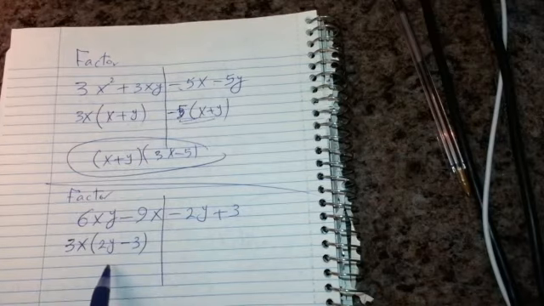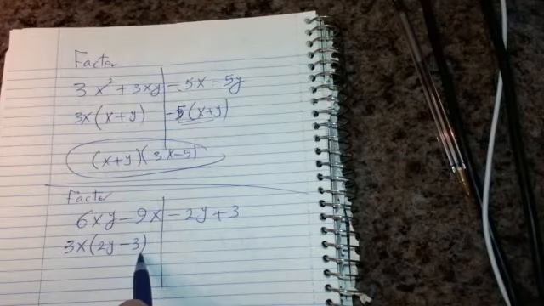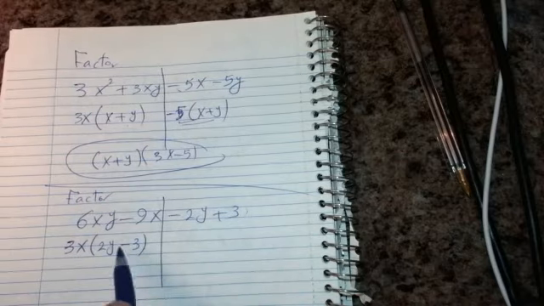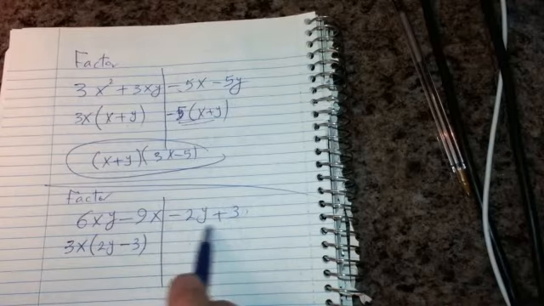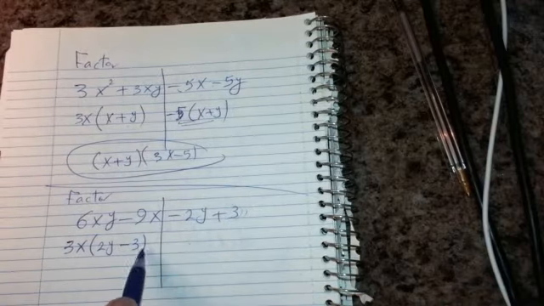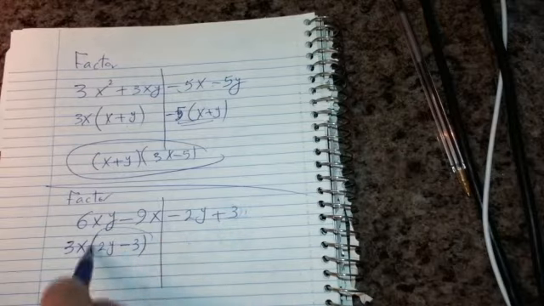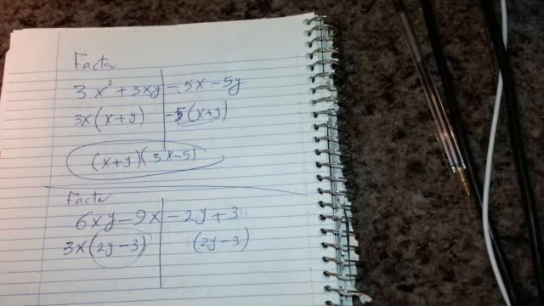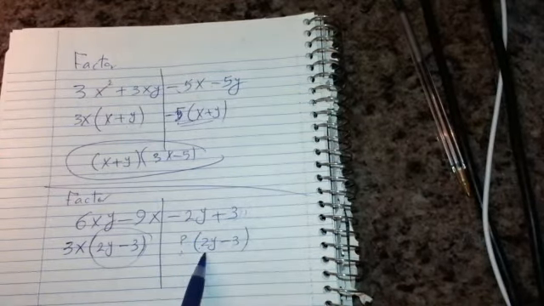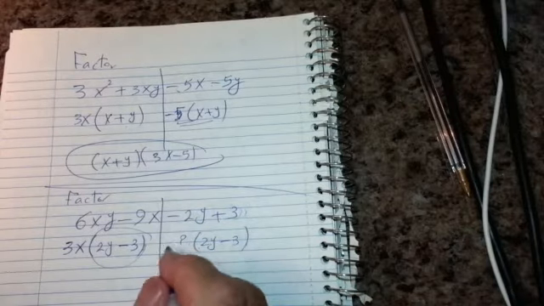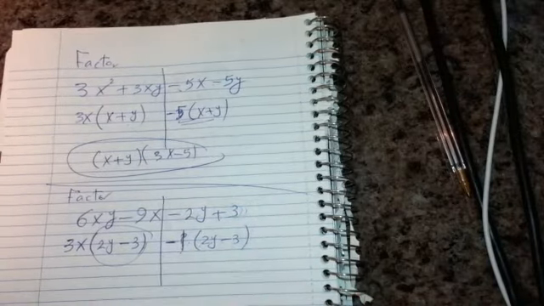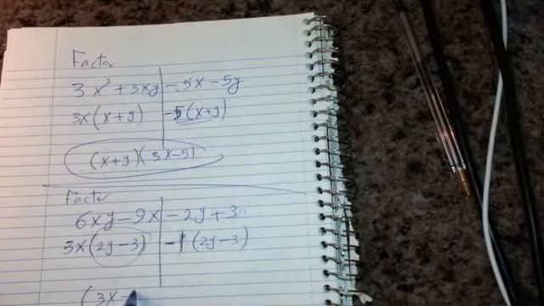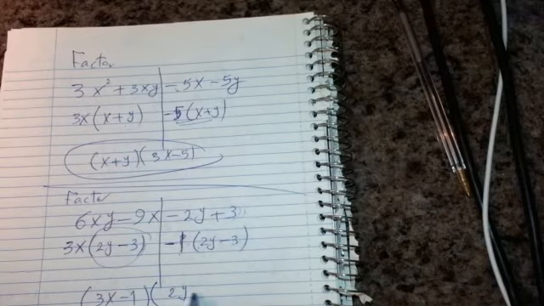See, problem like this, you need to understand that if you don't know that you have to put these parentheses here, then you wonder what is factoring here. All right. So before I factor, I'll take this and put it here. Remember? Okay. So what should I put here? That when I multiply by 2y, it just gives me minus 2y. Negative 1. Okay. So you have 3x minus 1 times 2y minus 3.